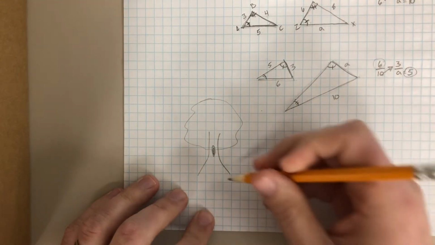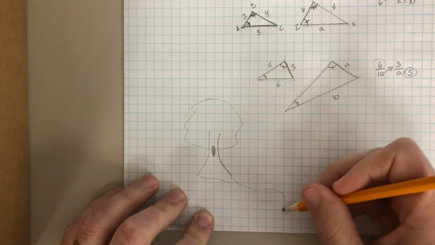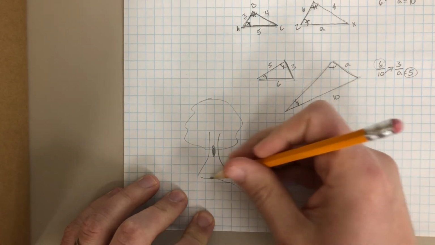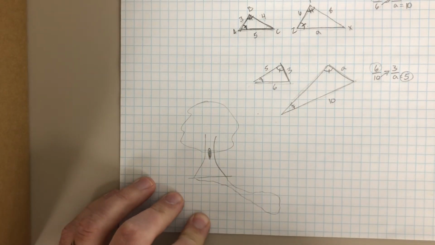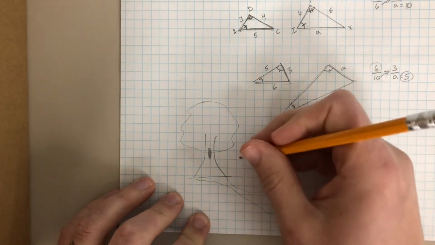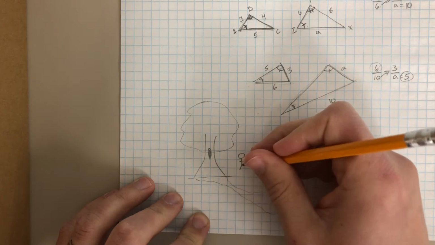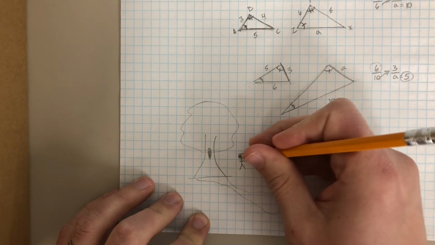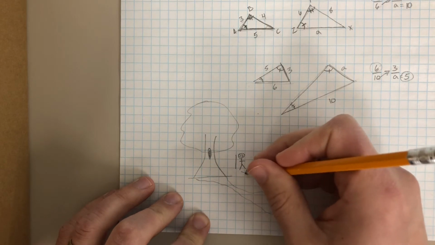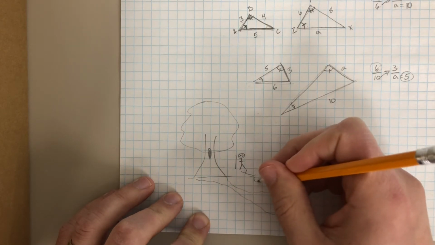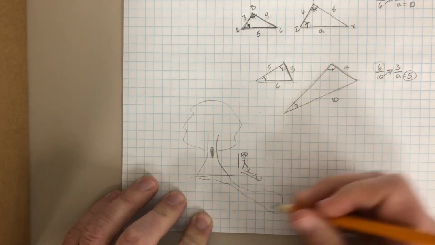But what I do know is I can see the shadow of this tree, and I can measure the length of that shadow. Now, I'm also here, and I can measure my height, and I can also measure the length of my shadow, okay?